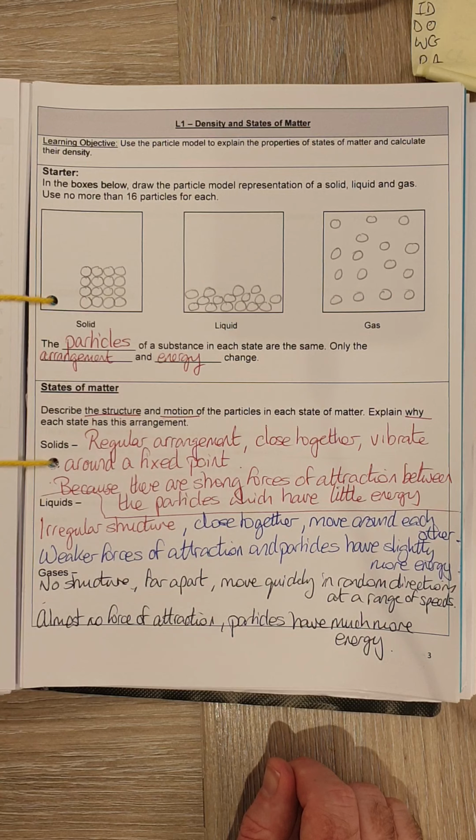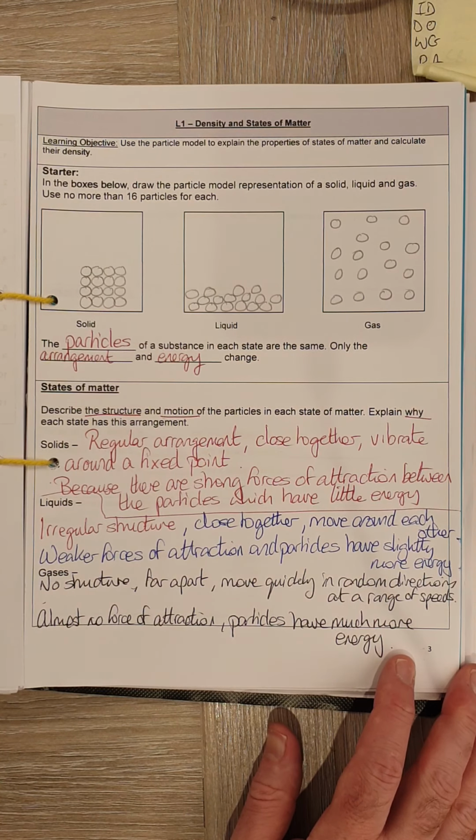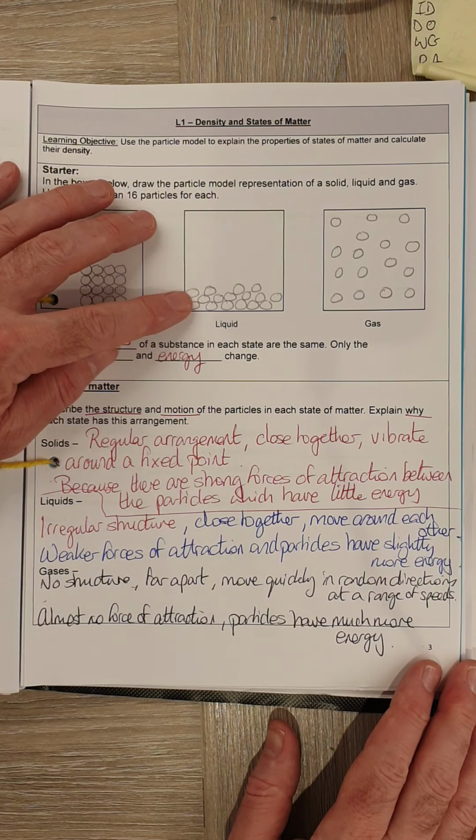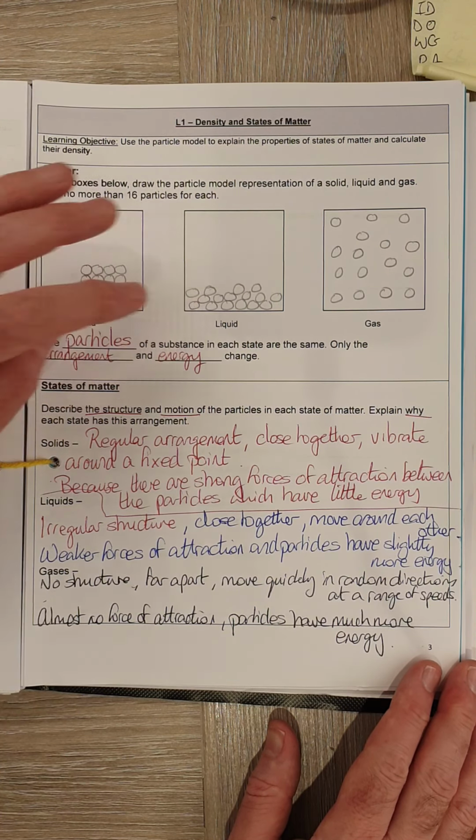And the particles themselves have got very little energy. They're only vibrating, they're not moving quickly. So they tend to stay in this regular arrangement. When we have the liquid, the particles are still close together, but now they can move around each other, and we have an irregular structure.